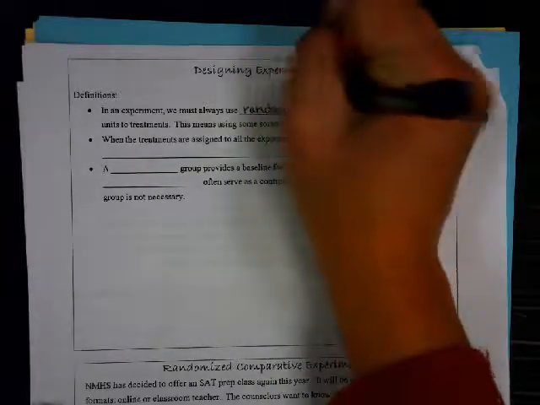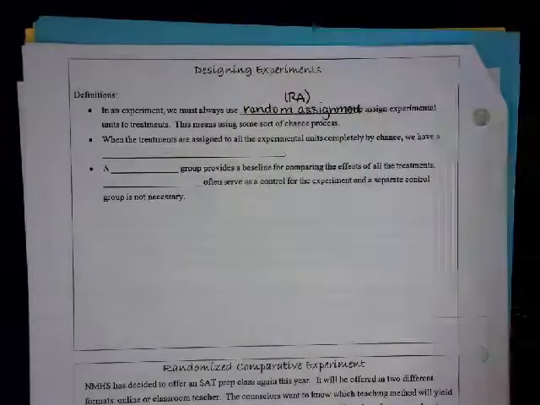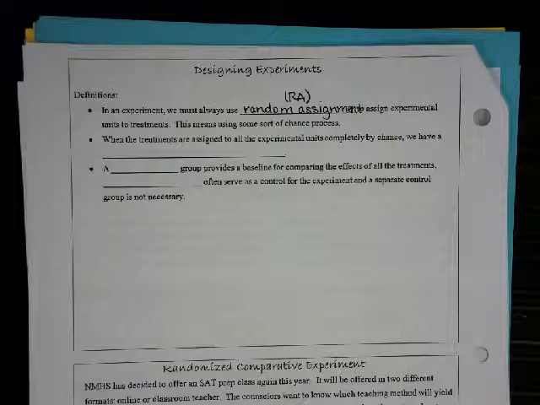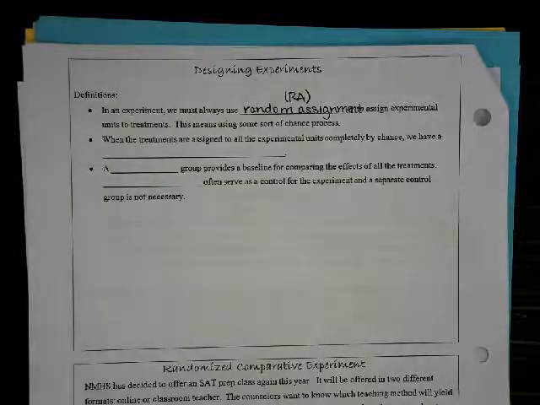So you have to use random assignment to assign experimental units to treatments. And that means some sort of chance process. For the most part, it's going to be using your calculator to randomly pick numbers after you assign numbers to the experimental units. There might be times where you could use a chance process, such as like flipping a coin.